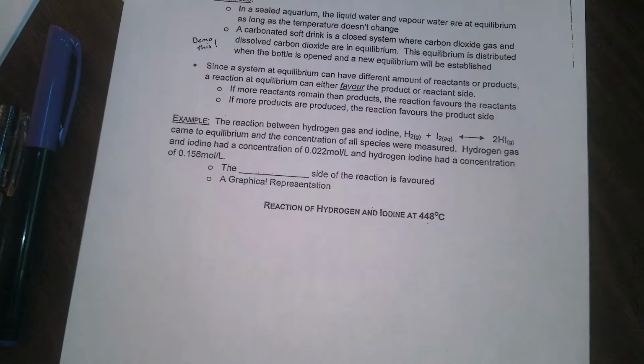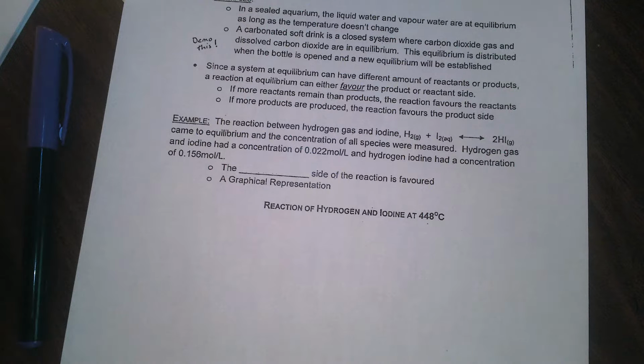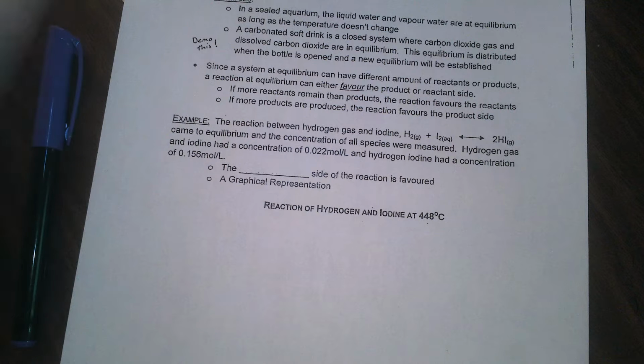Okay, a reaction between hydrogen gas and iodine came to equilibrium and the concentration of all species were measured. The hydrogen gas and iodine had a concentration of 0.022 moles per liter, and hydrogen iodide had a concentration of 0.156 moles per liter.